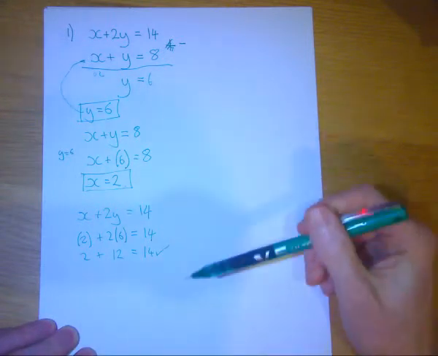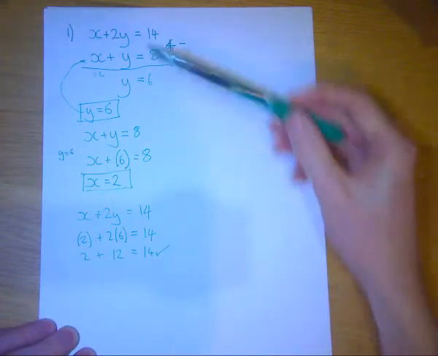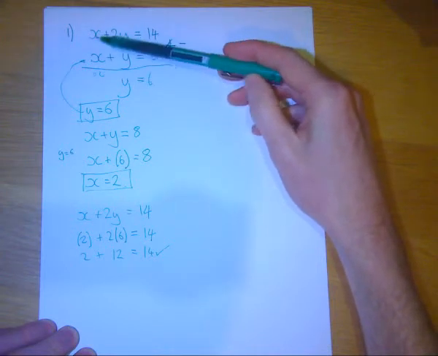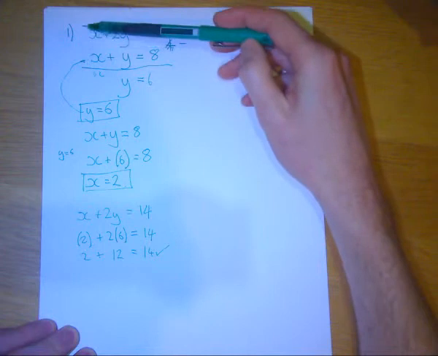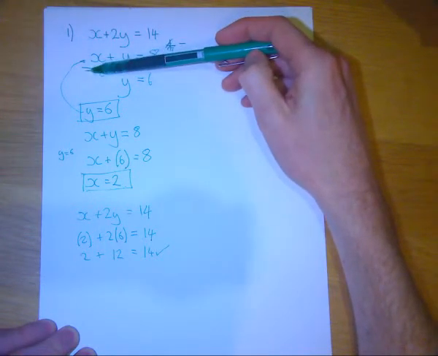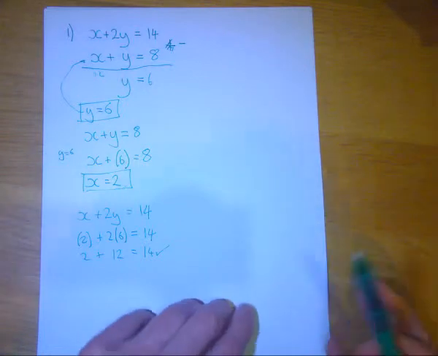Okay, that was a simultaneous equation of the most simplest kind. Already you've been given two equations, the first one here and the second one there, where one of the variables has a coefficient, or the number in front, one of the letters is the same. So you can do a simple subtraction. Okay, let's look at a slightly more complicated issue.